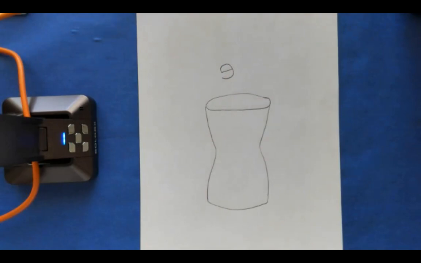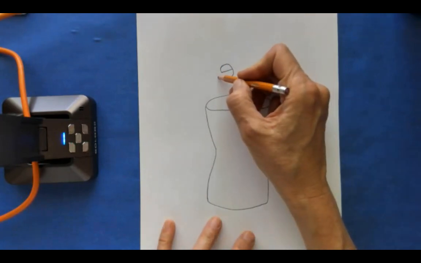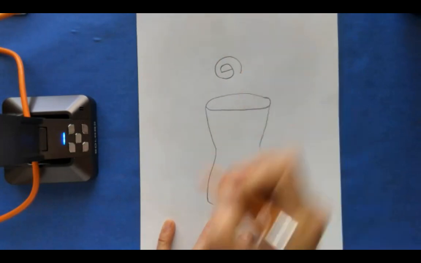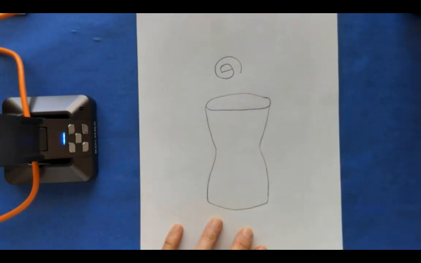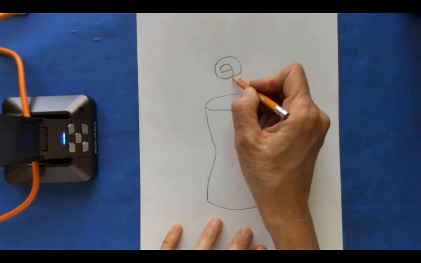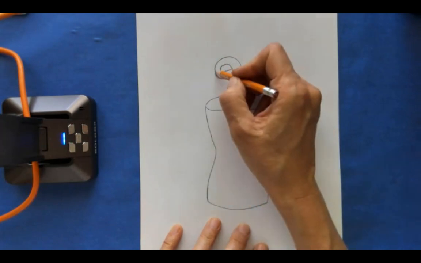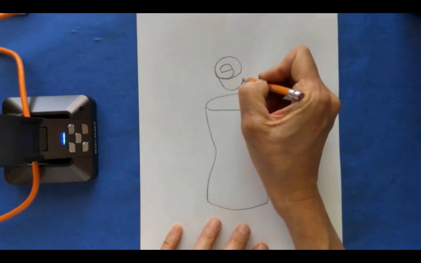Now, once I have my E made, I'm going to circle around my E. And then I'm going to join that circle into the rest of the E. Now I'm going to make a U underneath it.